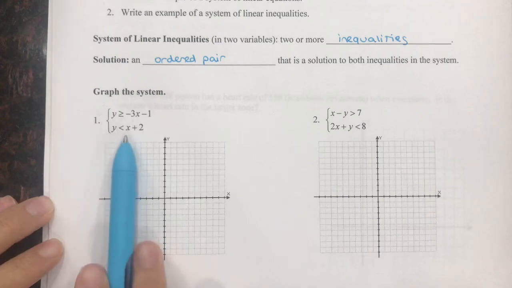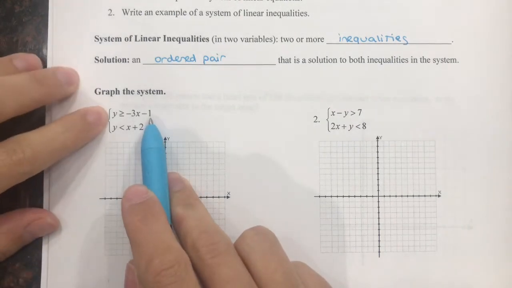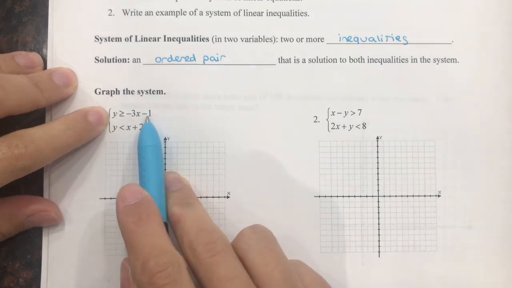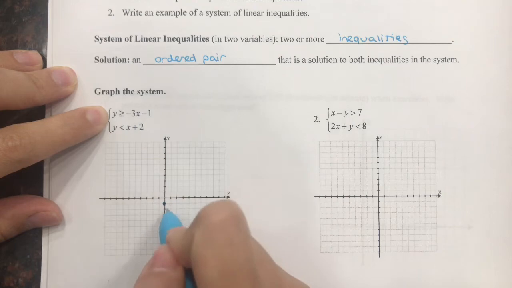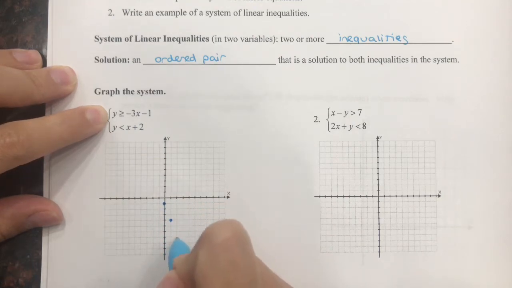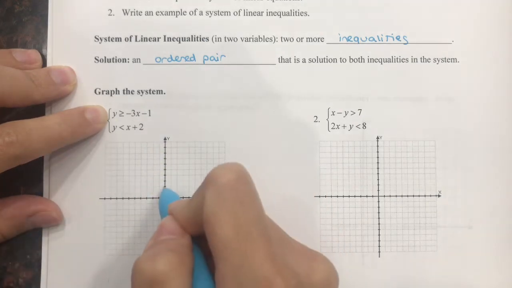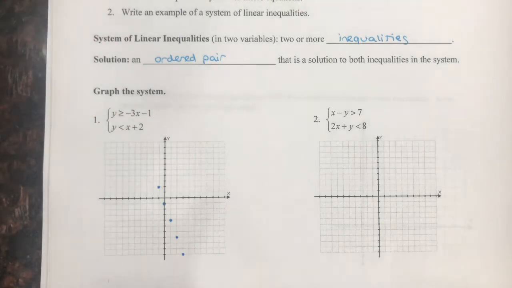So these are both in slope-intercept form, which is great. I can graph my first inequality. So I've got a y-intercept of -1, a slope of -3. So I'm going to go down 3 over 1. I always like to have multiple points just to get a more accurate graph. Okay, and I'm going to take my straight edge.